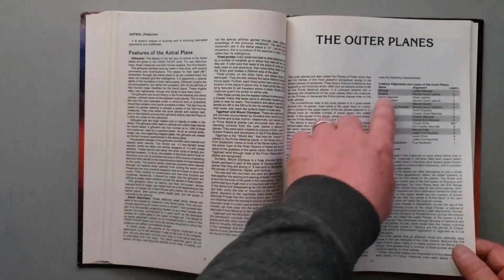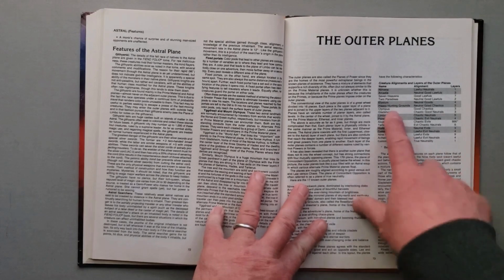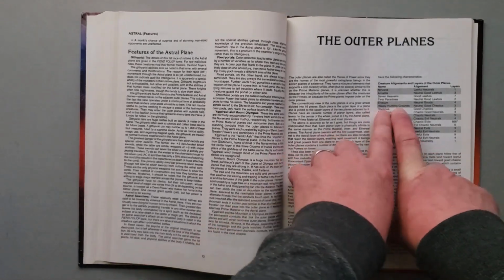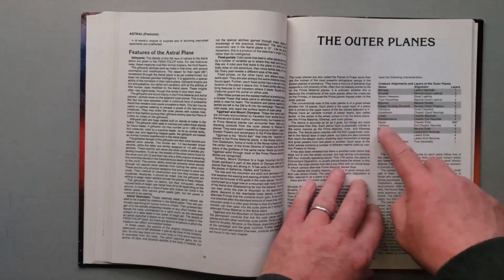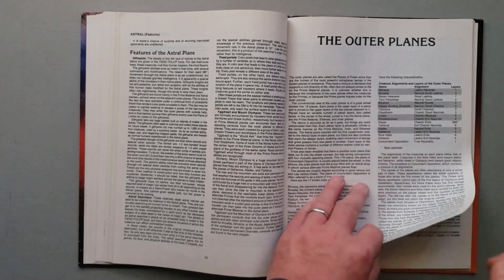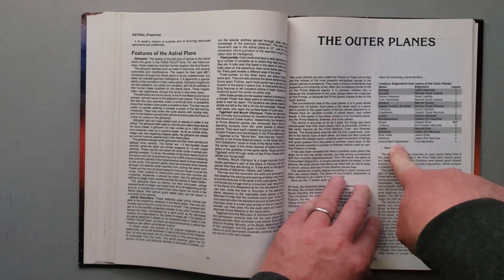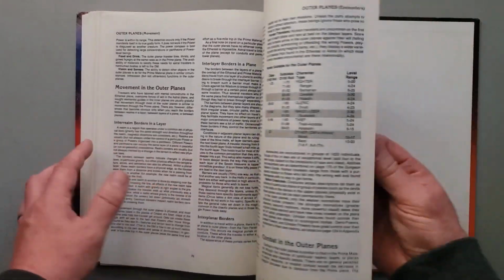And these are the outer planes. Now, a lot of these planes have changed their names. So if you see here, for example, the Happy Hunting Grounds are now known as the Beast Lands, but it's the same thing. That's what this was originally. So a lot of these have had their names tweaked a little bit over time. The Concordant Opposition, we now call the Outlands, and I'll get into that in a second. So that goes into your outer planes.